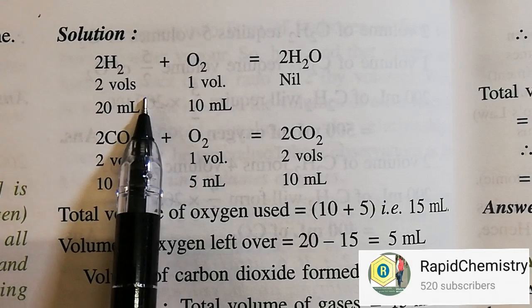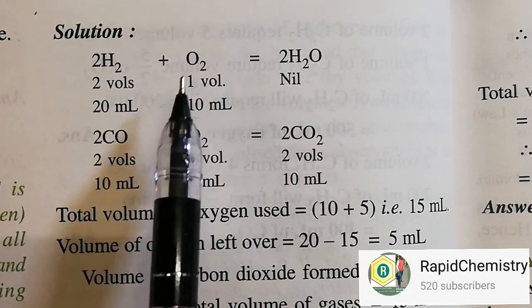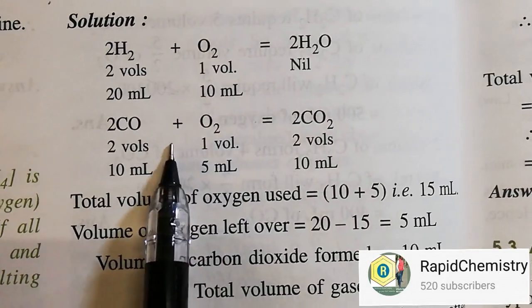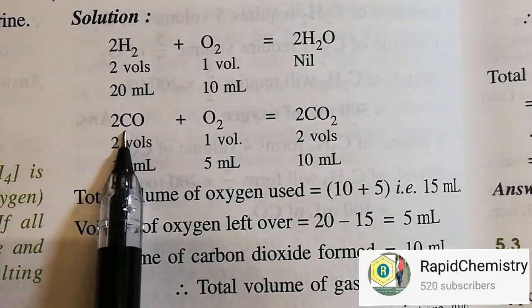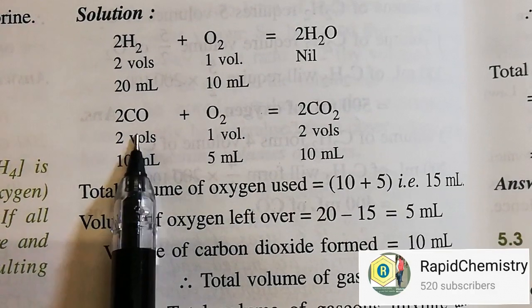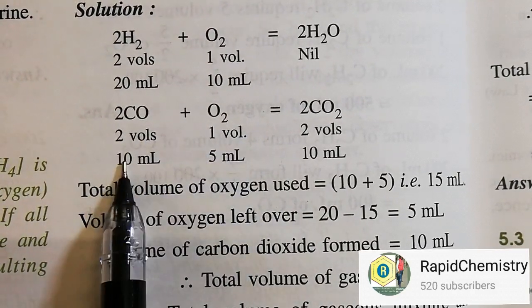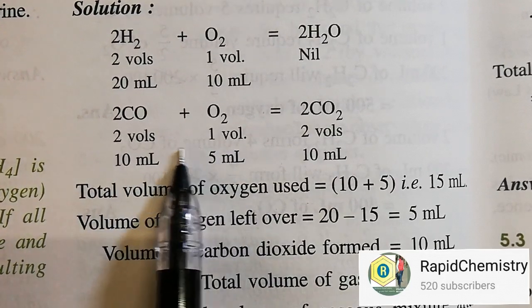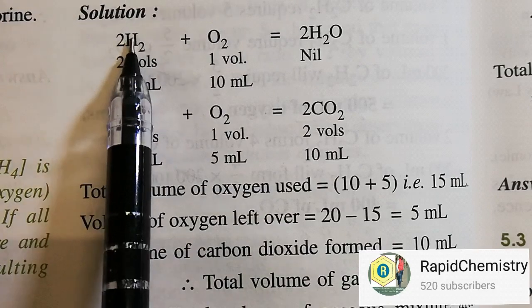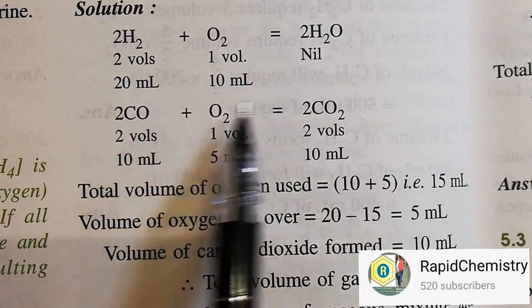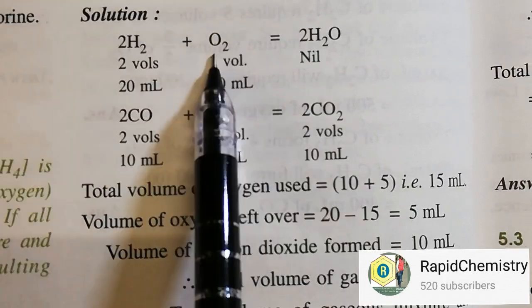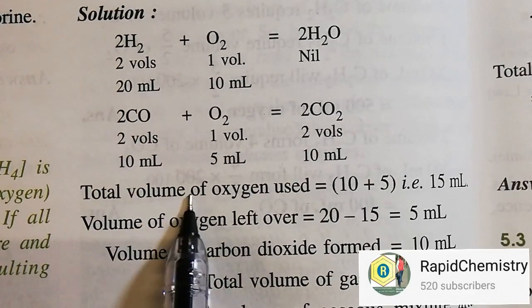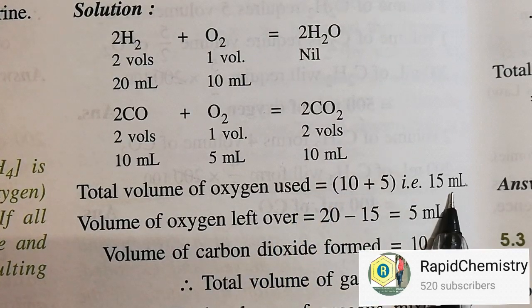So, if you observe here, if 2 volume, it is 1. So if it is 20, definitely the amount of oxygen would be 10. And for the second reaction, if the ratio is 2:1 again, so if it is 2, it would be 1. So if it is 10, as given in the question here, it would be 5. So to consume a total of 20 ml of hydrogen and 20 ml of carbon monoxide, the amount of oxygen spent is 10 plus 5, that would be 15 ml, and that's why it is written: total volume of oxygen used, 15 ml.